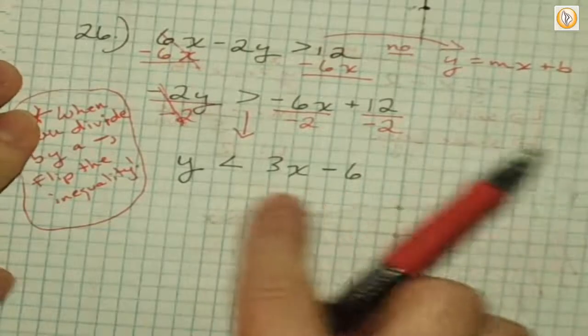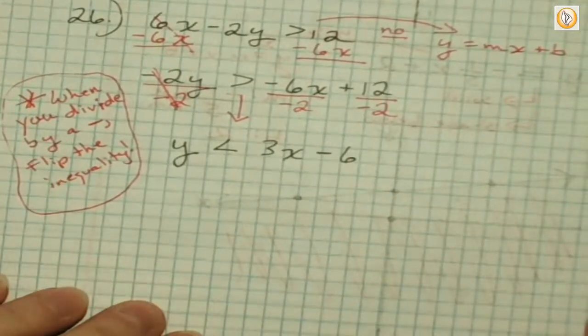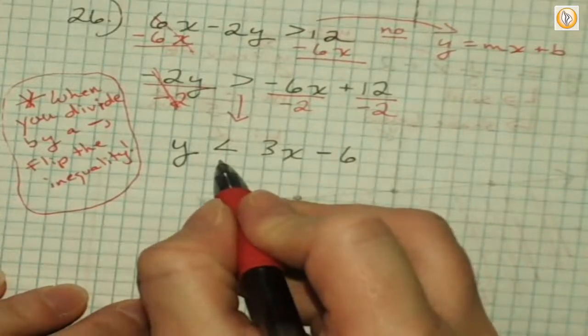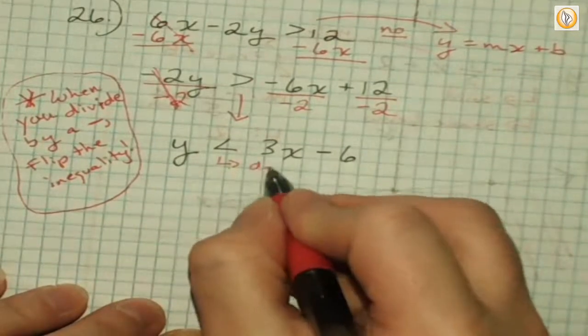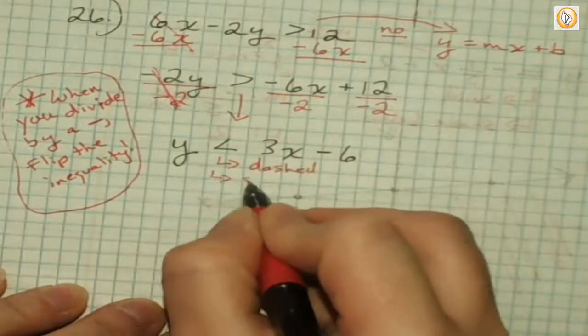Now we have this in the correct format. So let's see. Taylor, solid or dashed line? Dashed. Shade below or above?